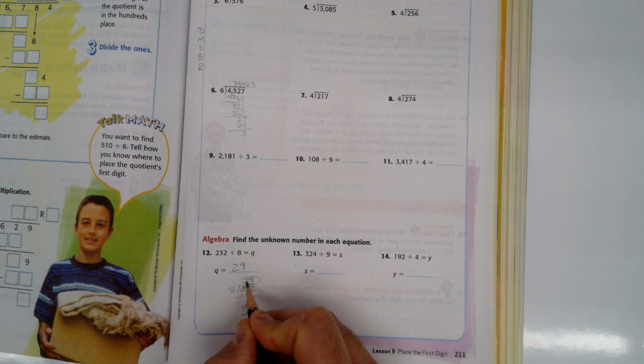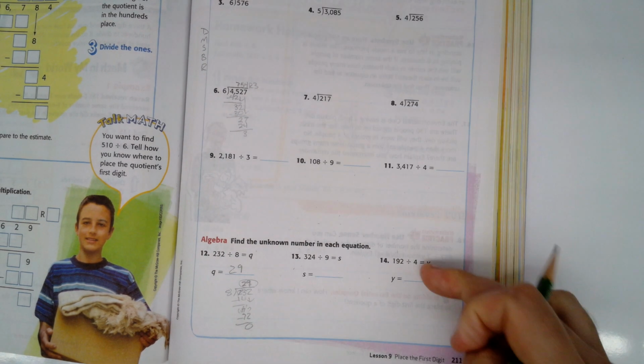All right, and that's what you're going to do, 3 through 14. Real simple.